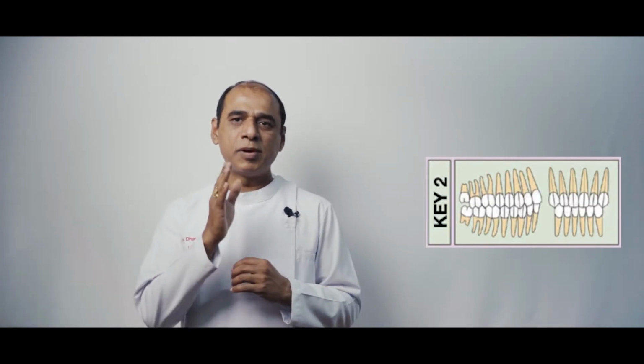And the second key is the mesiodistal crown angulation, that is tip. The gingival portion of the long axis of each crown should be distal to the incisal portion. It is measured by the inclination of the long axis of the crown to a line perpendicular to the occlusal plane.